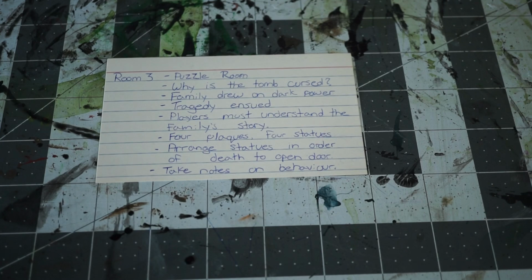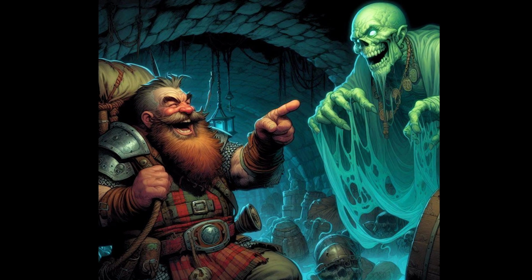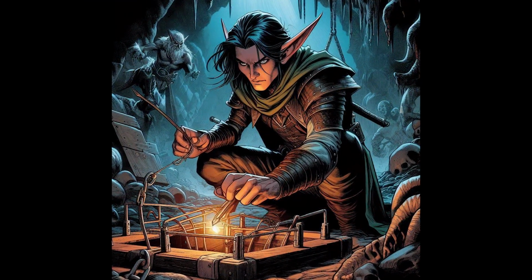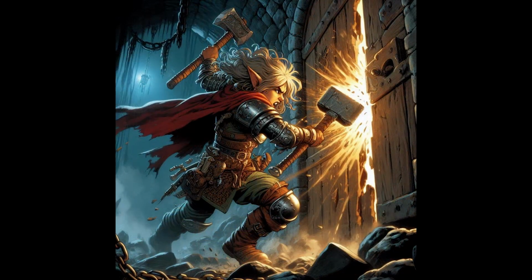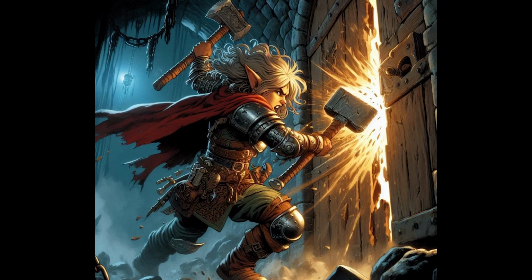But while they're doing this, you as the DM are going to be taking notes about their behavior in character. If they're rude to the guardian spirit or cruel and cold about the family's story, make note of it. If they try to rig the puzzle instead of solving it, or bash the door down instead of opening the lock, that's fine, let them. Just make a note of it.